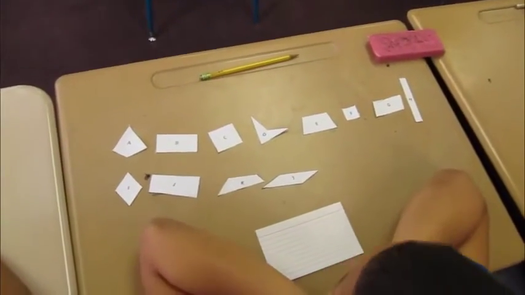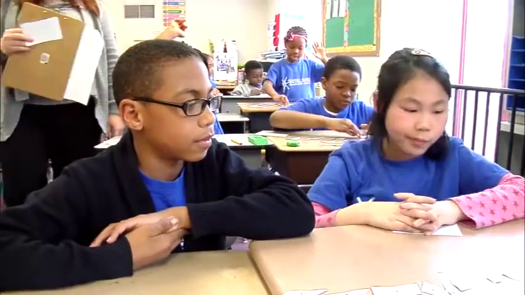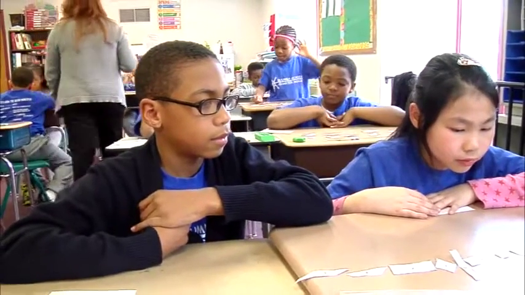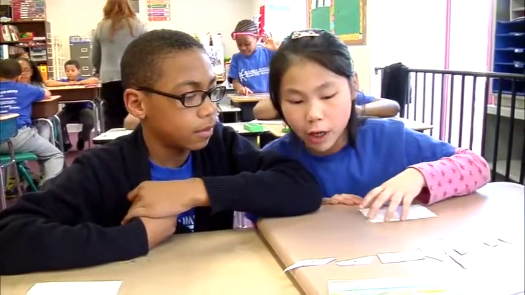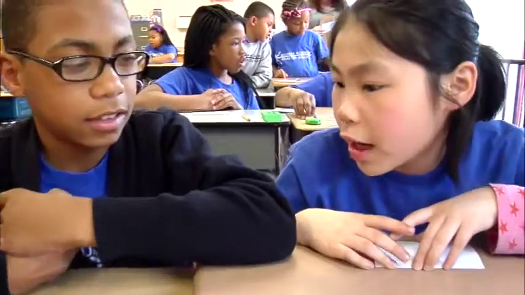Okay, take a good look at these shapes. What do you notice about all these shapes? You're going to whisper talk to your group, to your partner or your group. What do you notice about all of these shapes? Whisper talk.